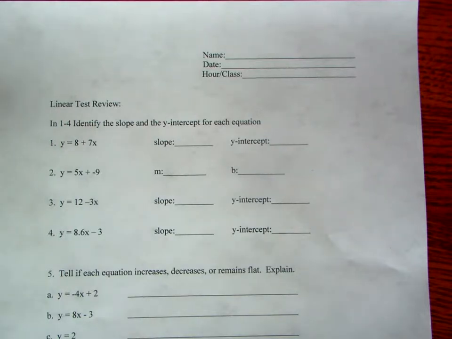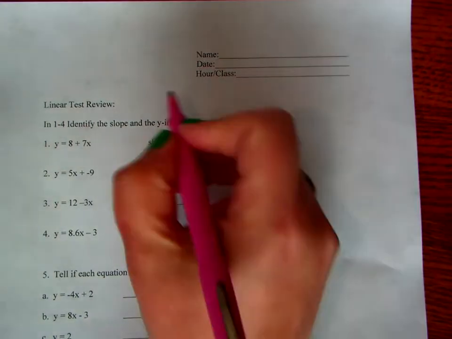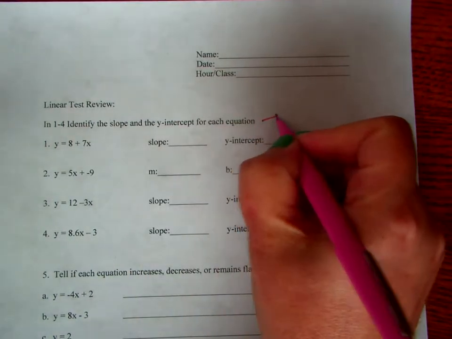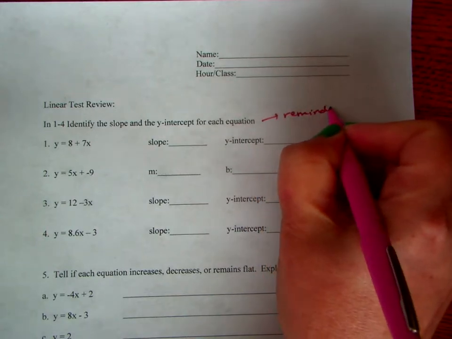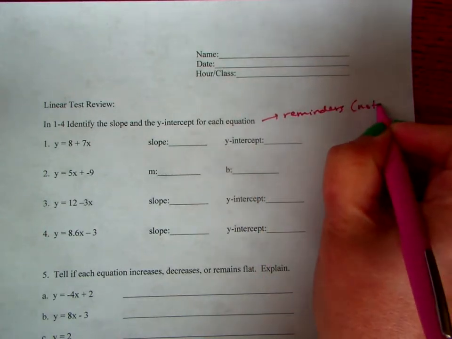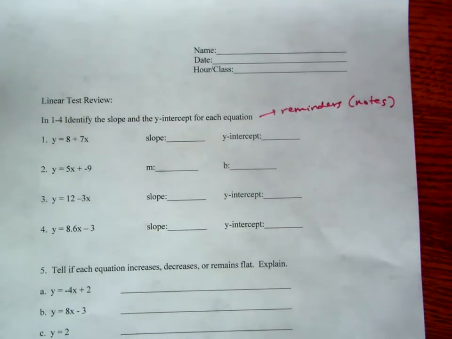So if you need any reminders of slope and y-intercept, I have attached a picture of some of the notes to this lesson, but hopefully what you've done is you've already practiced, and then you're watching this just to go over things. But if you don't have your notes at home, I attached the reminder notes to remind you what a linear equation looks like.